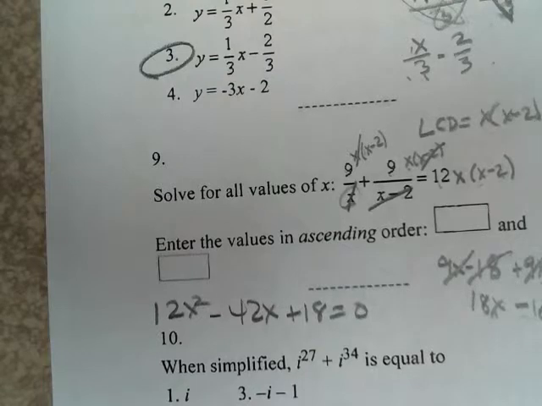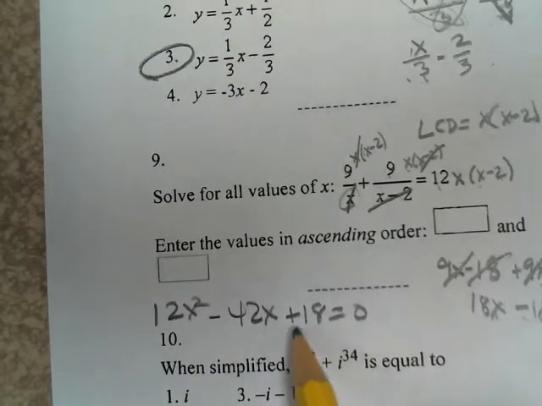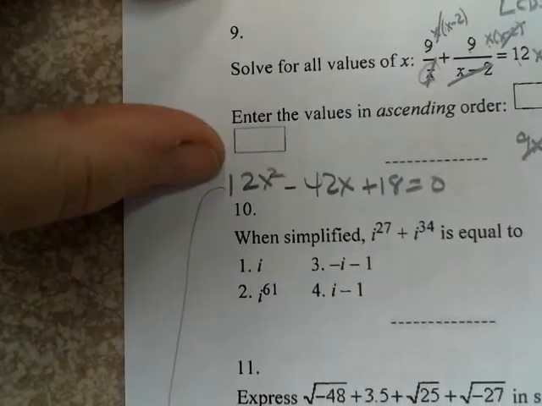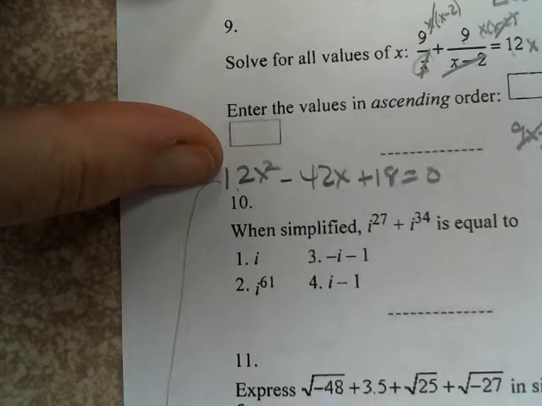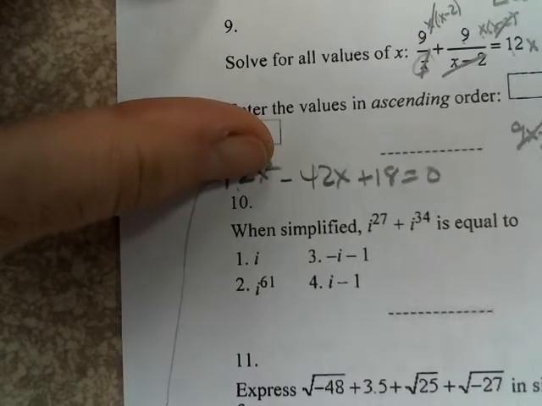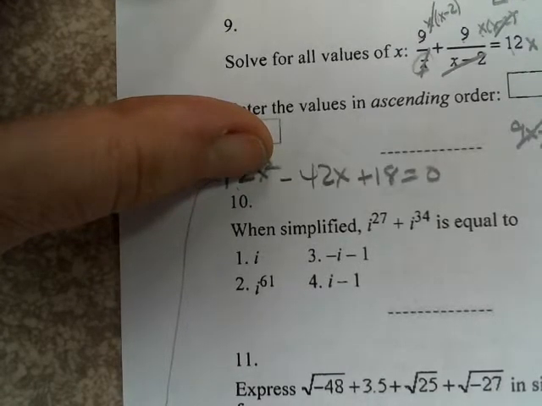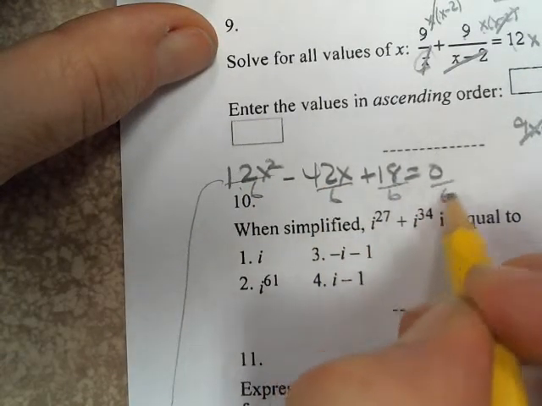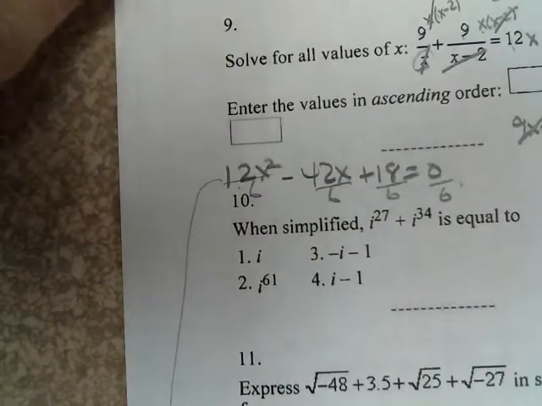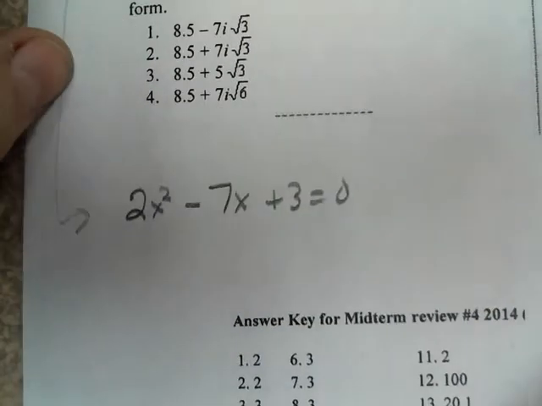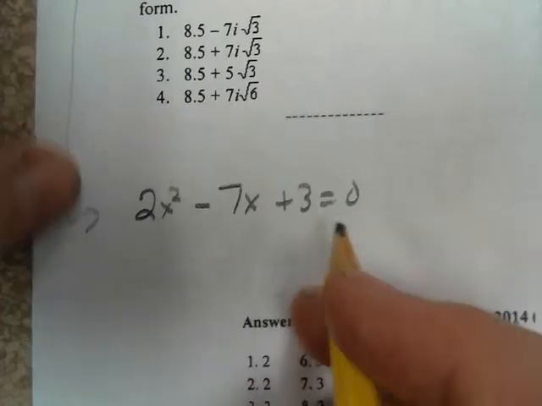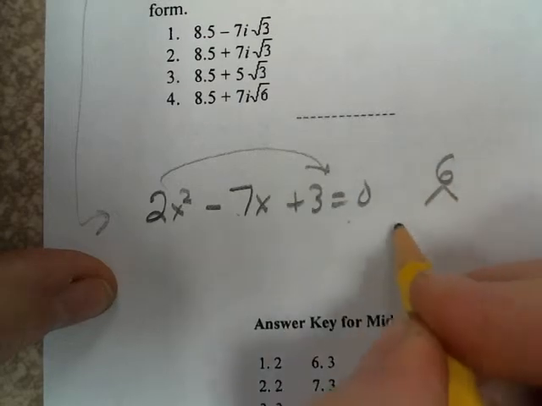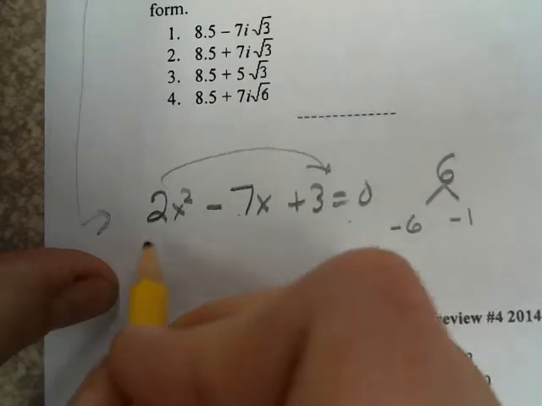Well, what do we have? We have something that's divisible by 6. Everything here is divisible by 6, so I'm going to pull this down here so I can have some more room. If you divide this by 6, you have 2x squared minus 7x plus 3 equals 0. I'm just dividing everything by 6, both sides of the equation, every single term. So here is the result after division by 6. So this is factor in, factor out. There are factors of 6 that add up to -7: -6 and -1.